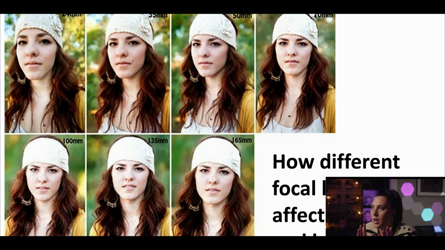On the lower focal lengths, like 35 millimeter, 24 millimeter, look at her face. So you can see how distorted the 24 millimeter shot looks compared to the 165 millimeter shot. So again, depending on the lens that you're using, it's going to distort the face, and you need to remember that.